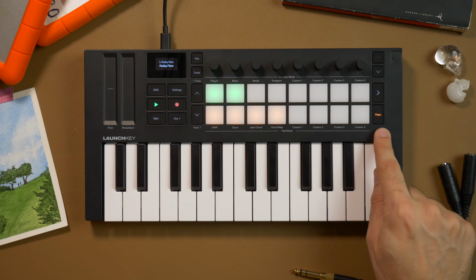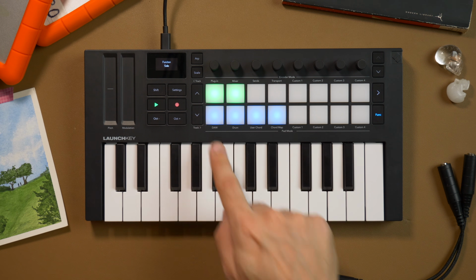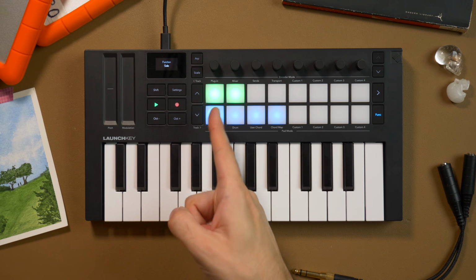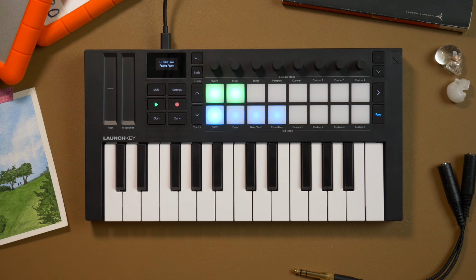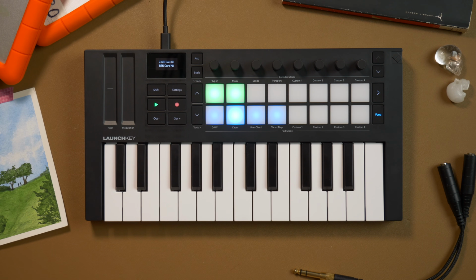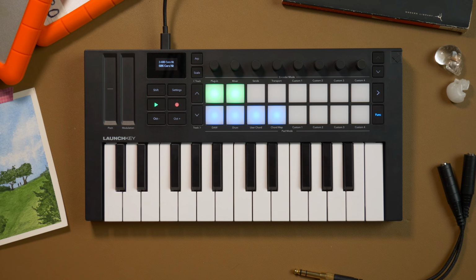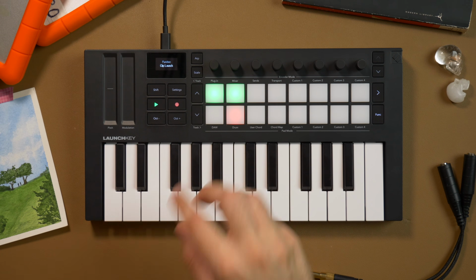That should be self-explanatory. Press function again, and we're in solo mode. That means if I solo a track, we can only hear that track. So now we can only hear the synth. Let's solo the drums. We can only hear the drums. They're getting their own little drum solo until I turn that off. And then pressing function again brings us back to clip launch mode.